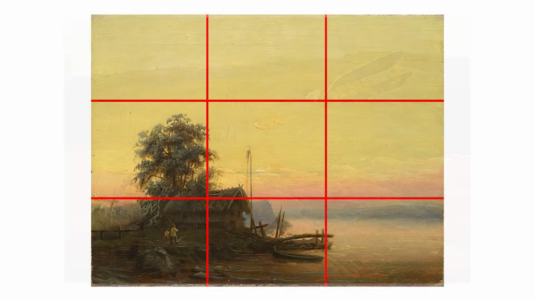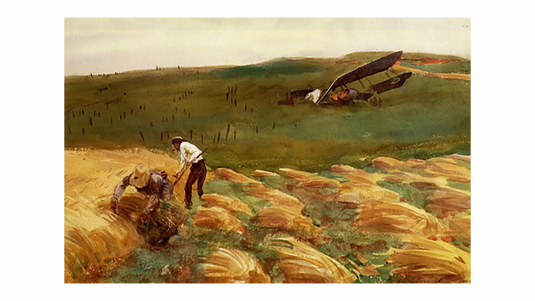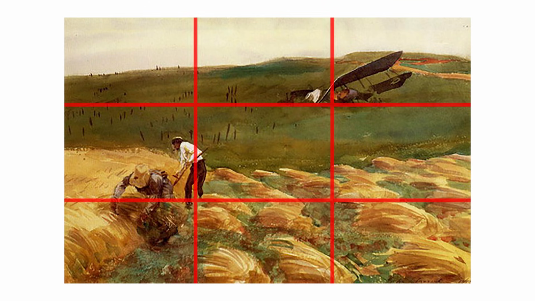Now, let's take a look at another example. Next, we'll take a look at this landscape painting by John Singer Sargent. Now, Sargent was a master at composition, and we can see why in this painting. In this painting, he's used the rule of thirds to position certain elements within the scene to make a more aesthetically successful composition. If we layer a grid over the top, we can see that in the upper right-hand corner, we have the crashed airplane, which falls on one of the intersecting points. And in the lower left-hand corner, we can see that the figures we see in the foreground also are in alignment with one of the intersecting points within the picture plane.